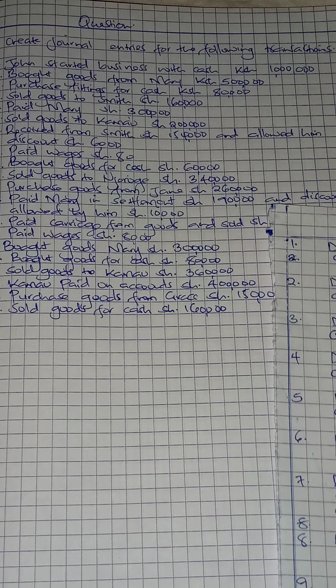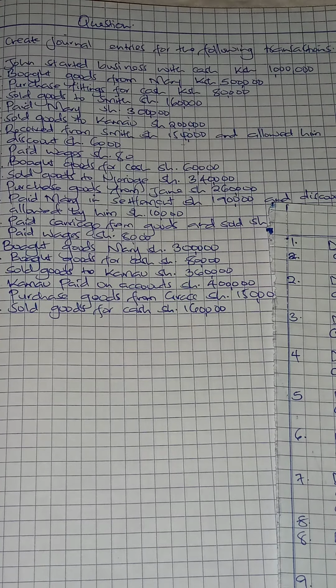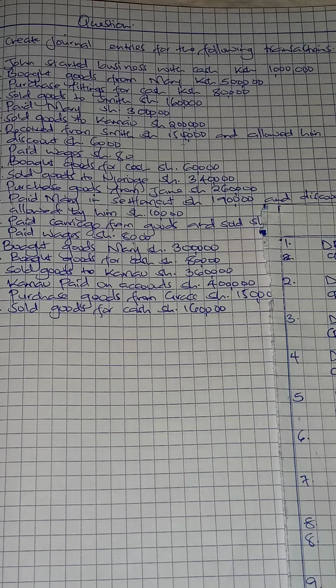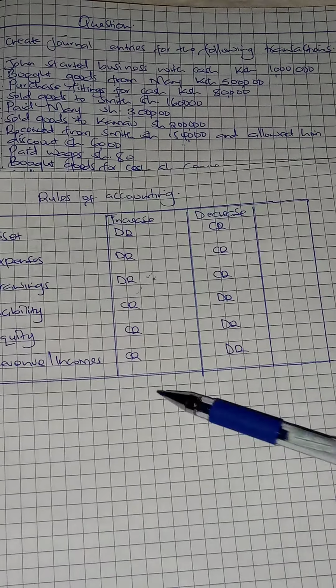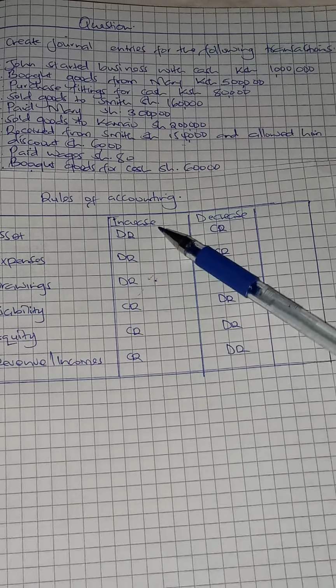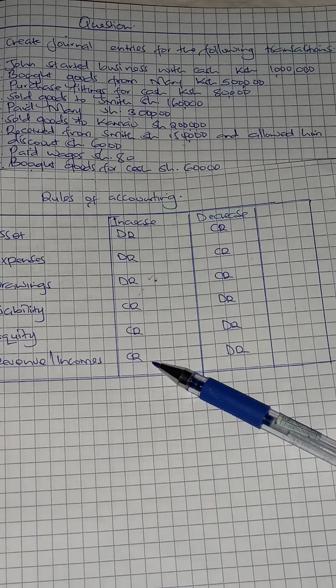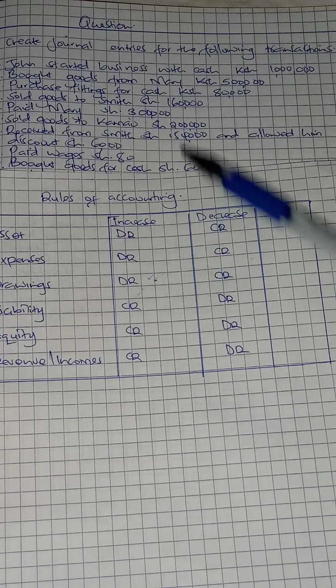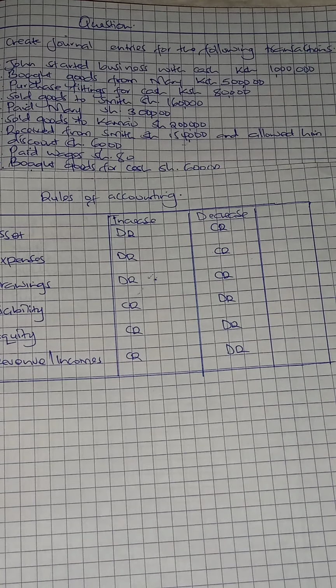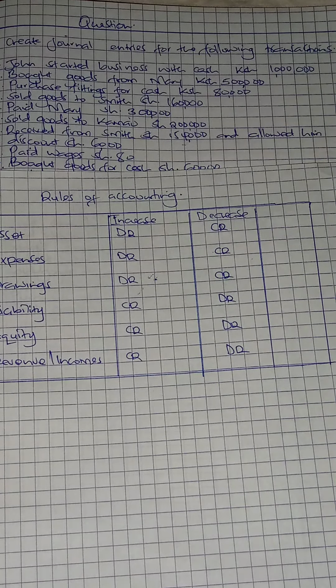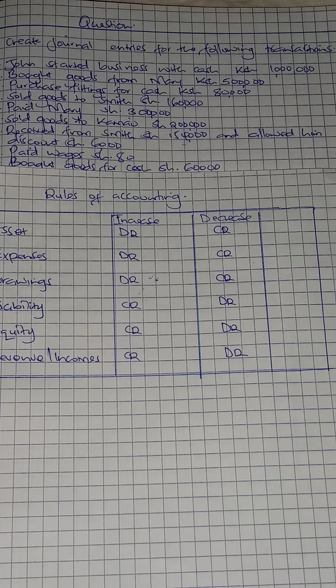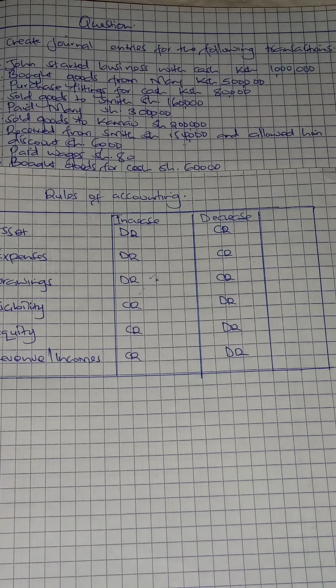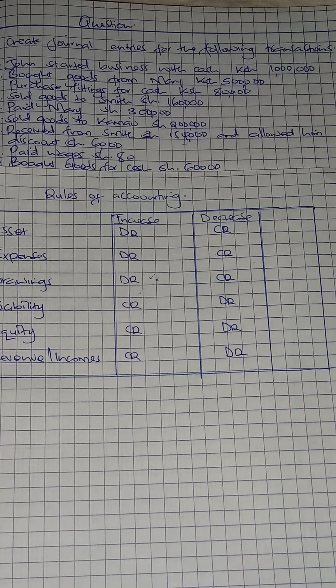Then number 6, sold goods to Kamau 200,000. So we are making sales. What is happening to our revenue? We said revenue and incomes, anytime it is increasing, you credit. So our revenue is increasing since we've sold goods to Kamau worth 200,000. And now that we've not been told whether Kamau bought the goods on cash or not, what you are supposed to do is just assume it was on account, meaning it was on credit.